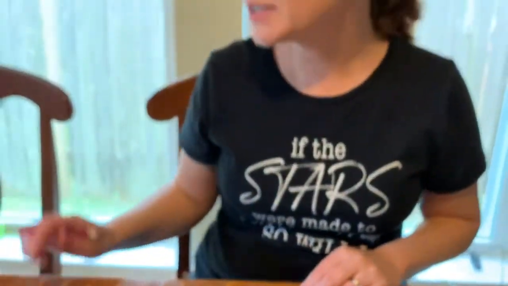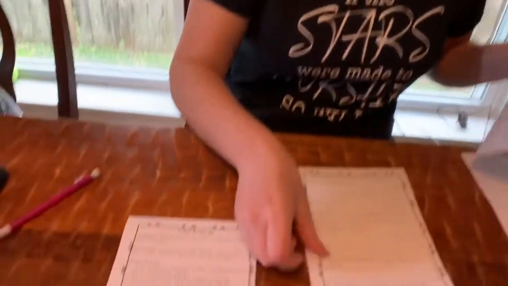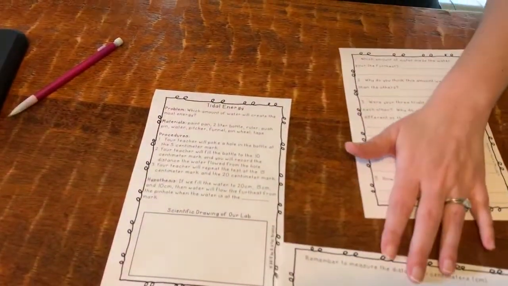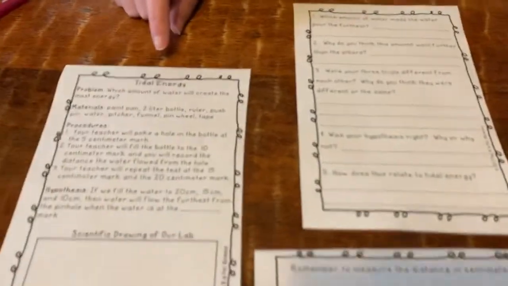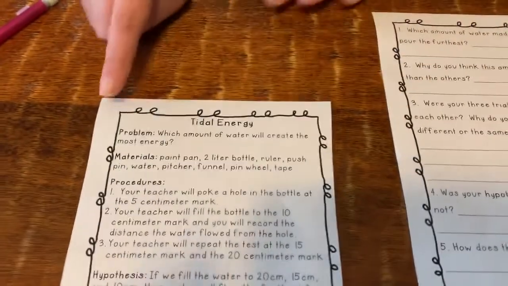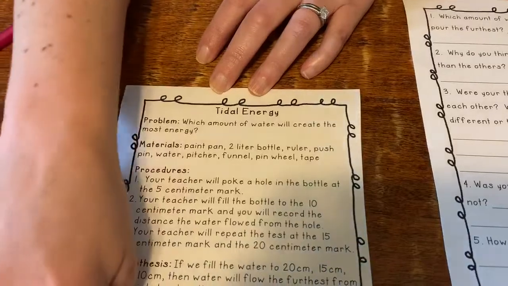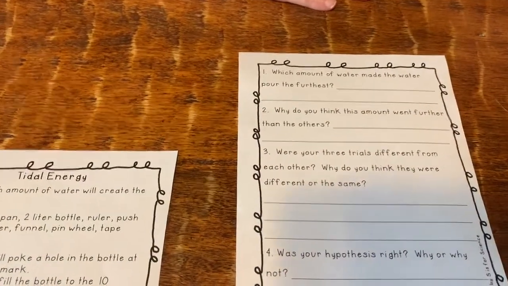Okay, all right, we got our compost column taken care of. And next, we are going to work on our tidal energy. These are the pages that you should have. It's just those 3 pages. We're going to be using these 3 pages right now. Tidal energy. They're the ones that have the borders that are swirly. Those are the pages you need.